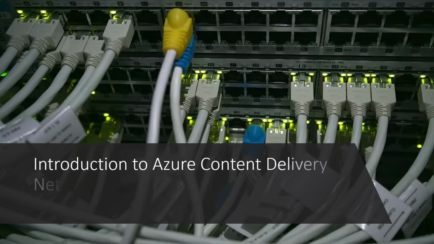Azure Content Delivery Network, Azure CDN, allows an organization to deliver content that requires significant bandwidth with a minimum amount of latency to clients all across the world. This module explains what Azure CDN does, how it works, and when you should choose to use Azure CDN as a solution to meet your organization's needs.